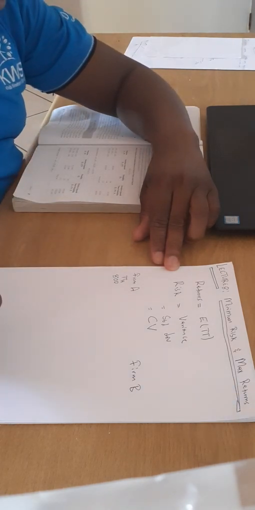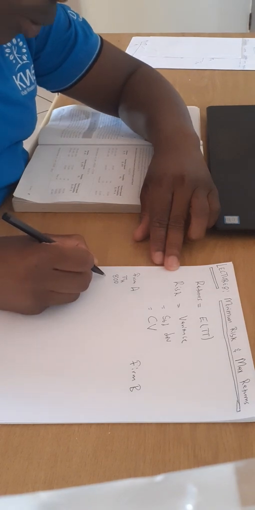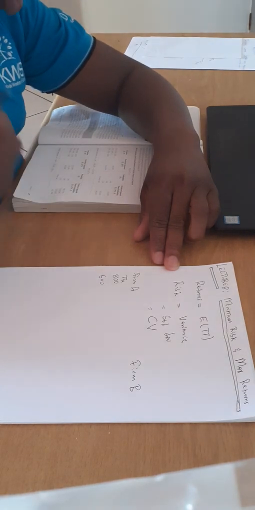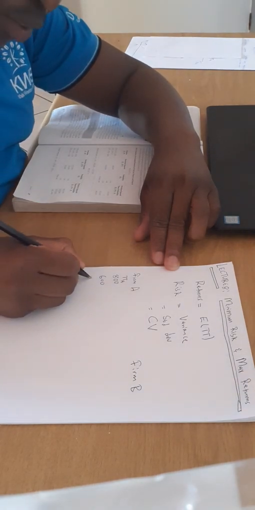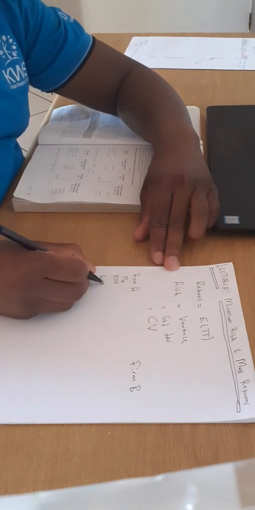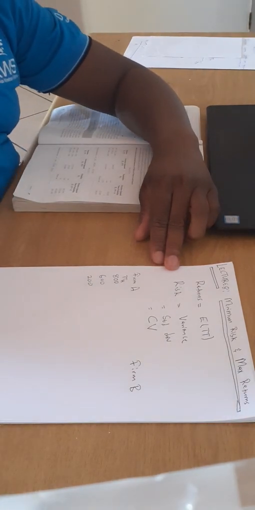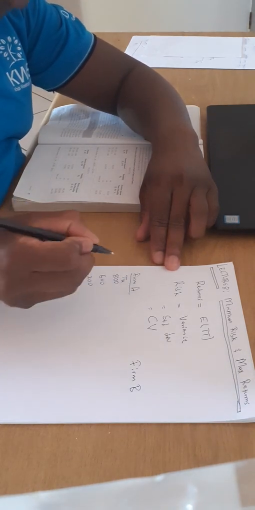It can be 800 rand, or we can make a profit of 600 rands, or we can make a profit of 200 rands. But now, given our experience, we must be able to find the probability of occurrence of this profit.